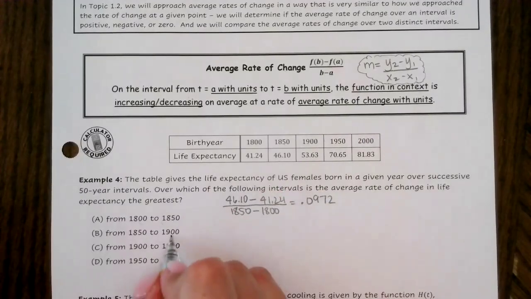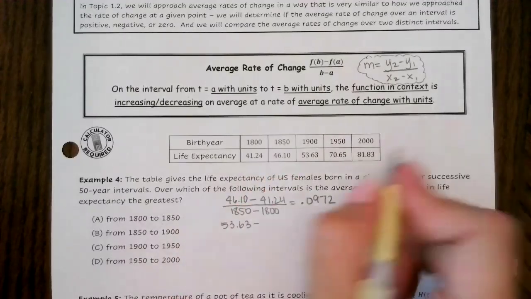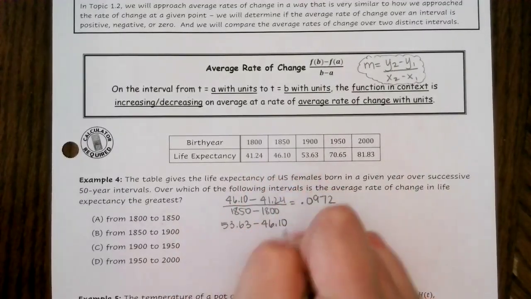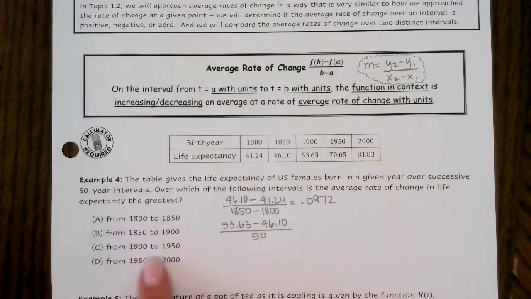And so at 1900, it's 53.63. At 1850, we said that was 46.10. And then again, this is going to be 50 years. So each one of these is going to come out to be 50.